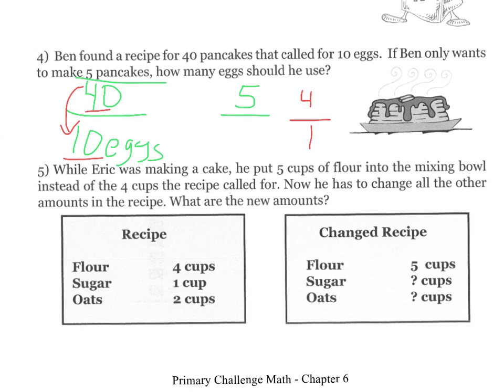The other thing that we can do is we can get a divide by 8. So 40 divided by 8 is 5. So we're making 8 times fewer pancakes, so we need 8 times fewer eggs. But the interesting thing here is, of course, can you have a fraction of an egg?